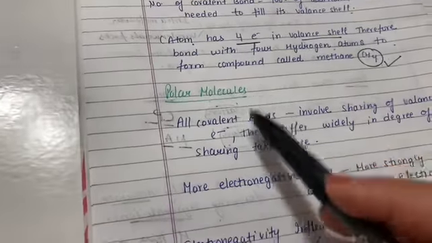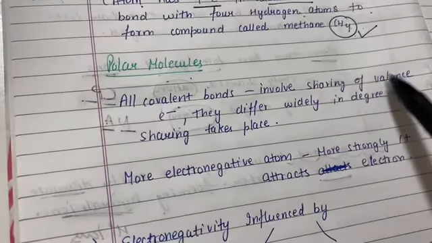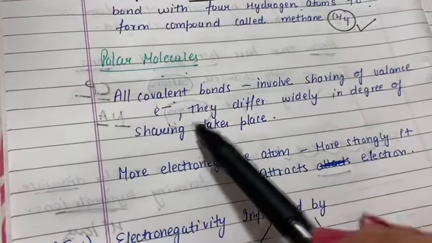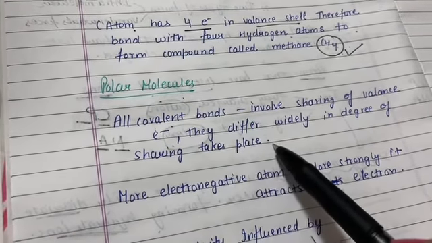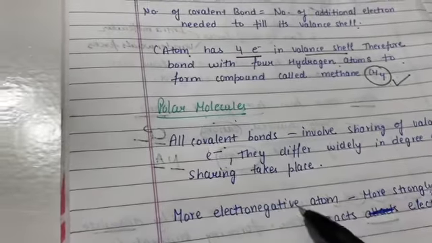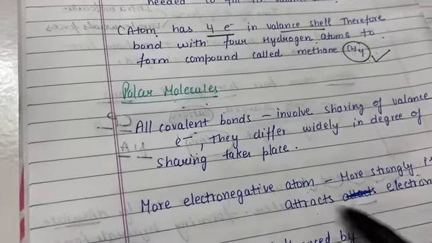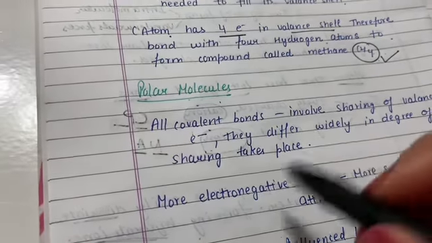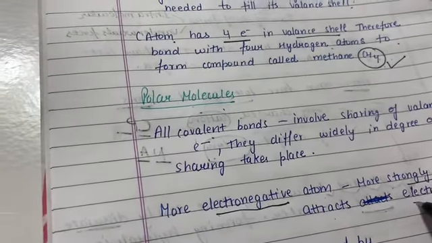Polar molecules. All covalent bonds involve sharing of valence electrons. They differ widely in the degree of sharing that takes place. The more electronegative the atom, the more strongly it attracts electrons.